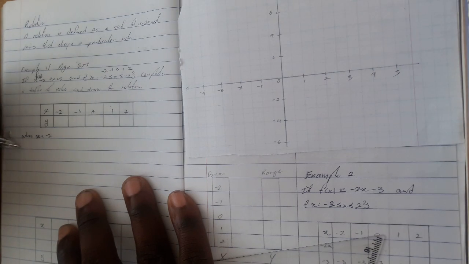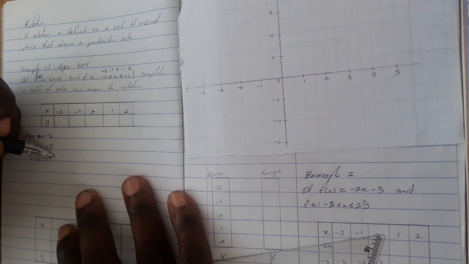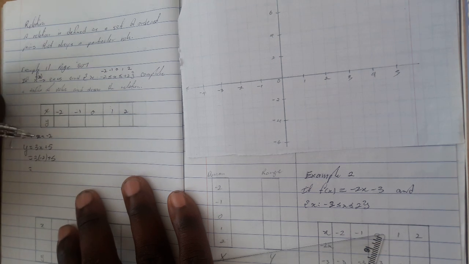What is the value of y? Well, f of x, or y, is equal to 3x plus 5. But x is minus 2, so this is 3 times minus 2 plus 5. 3 times minus 2 is minus 6, plus 5, and this is minus 1.